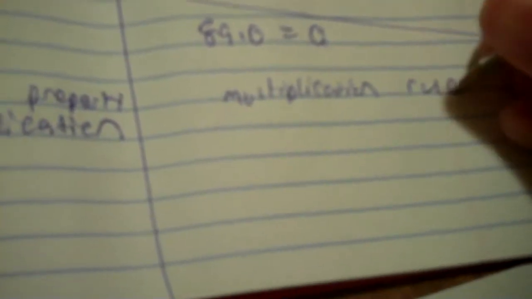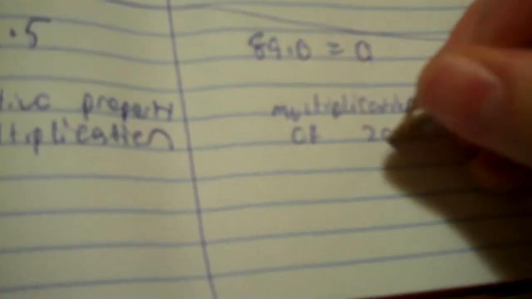Okay, and then the last one, 89 times 0 equals 0. Well, whenever you take any number times 0, the product goes to 0. So it's like this, but instead of the multiplication rule of -1, it's the multiplication rule of 0. So those are your 8 properties. Hope you took good notes. They're going to have 6 of them on the side. They're almost the exact same, just with different numbers. Okay, so there's that part.